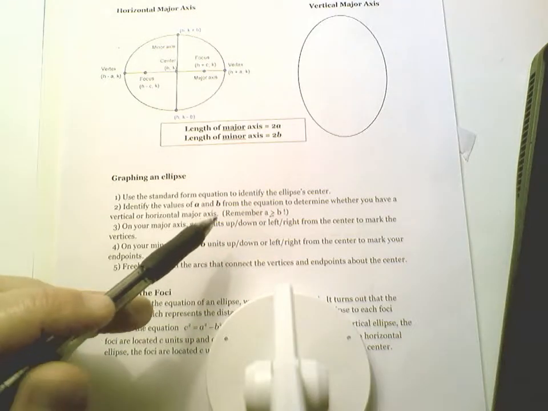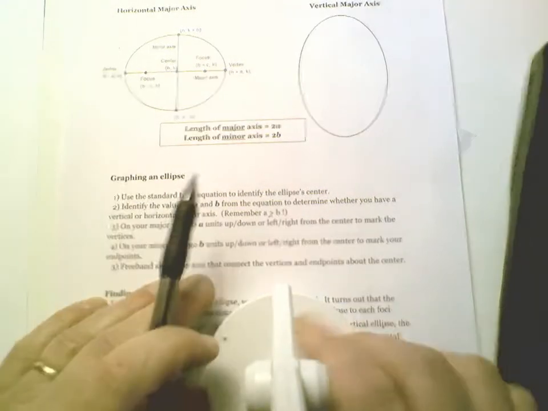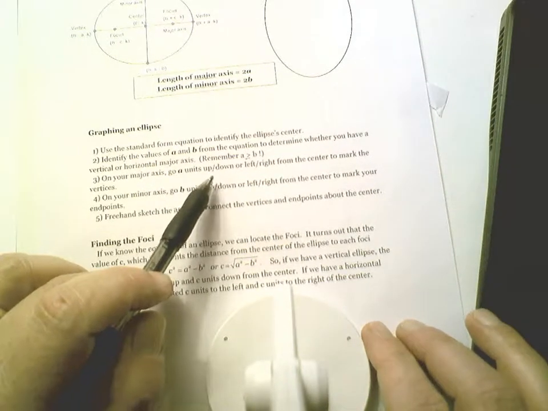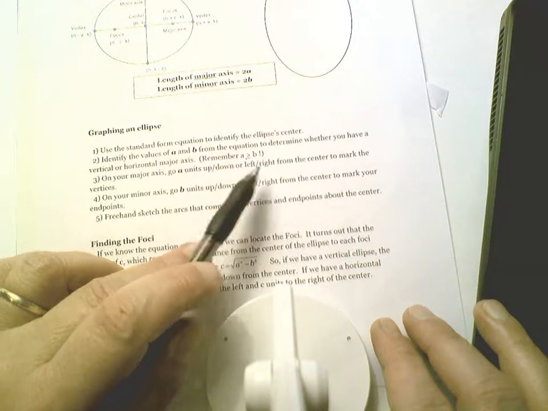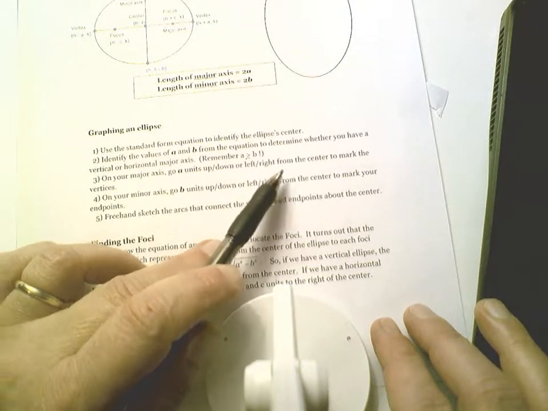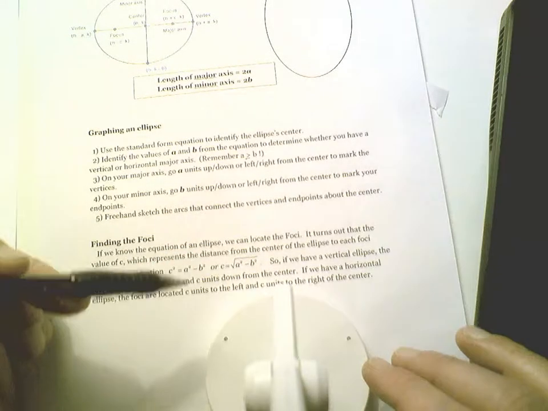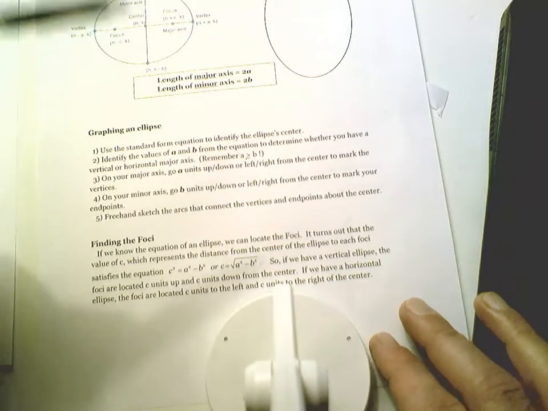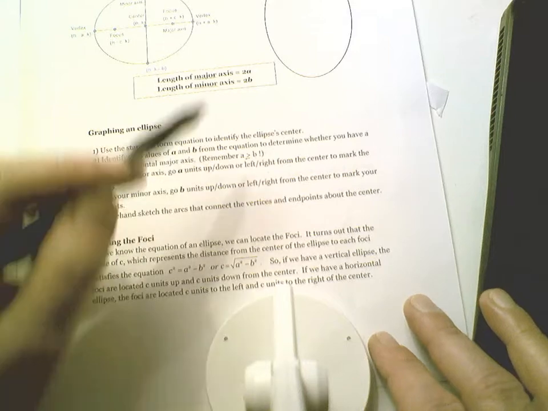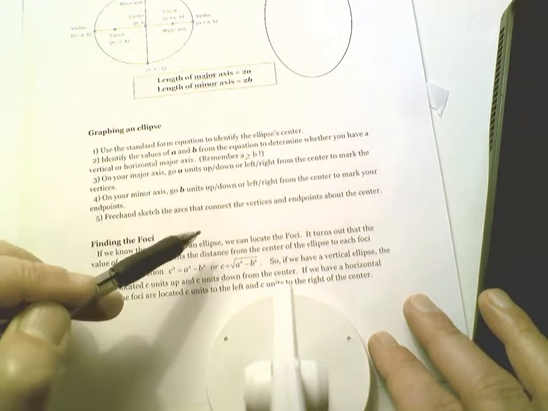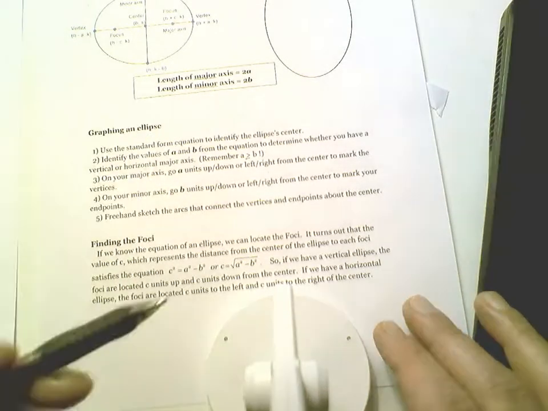Once you know whether you have a horizontal major axis, then from the center go left and right by the amount a to mark the vertices. If you have a vertical major axis, all you need to do is go up a units and go down a units from the center to get your vertices.